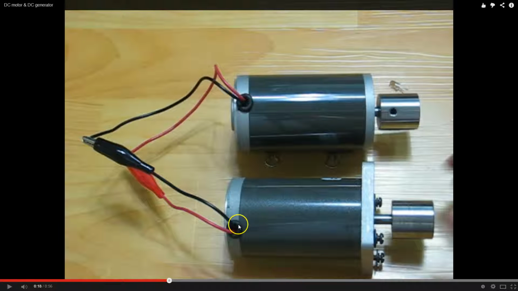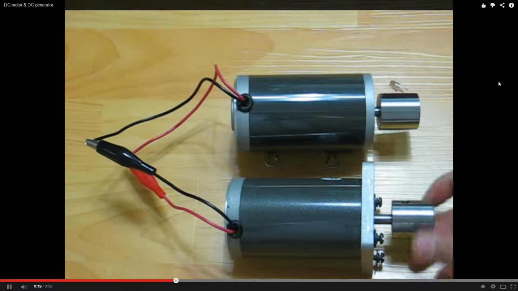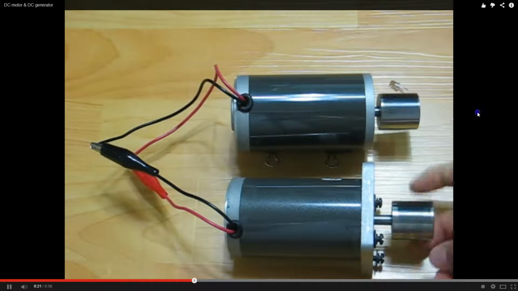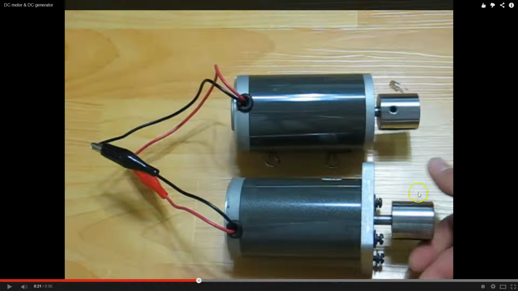Now when we connect one DC motor with another DC motor, what's going to happen? Basically, as this one turns the shaft, electricity is produced, and the induced current goes to the other DC motor, then it turns.